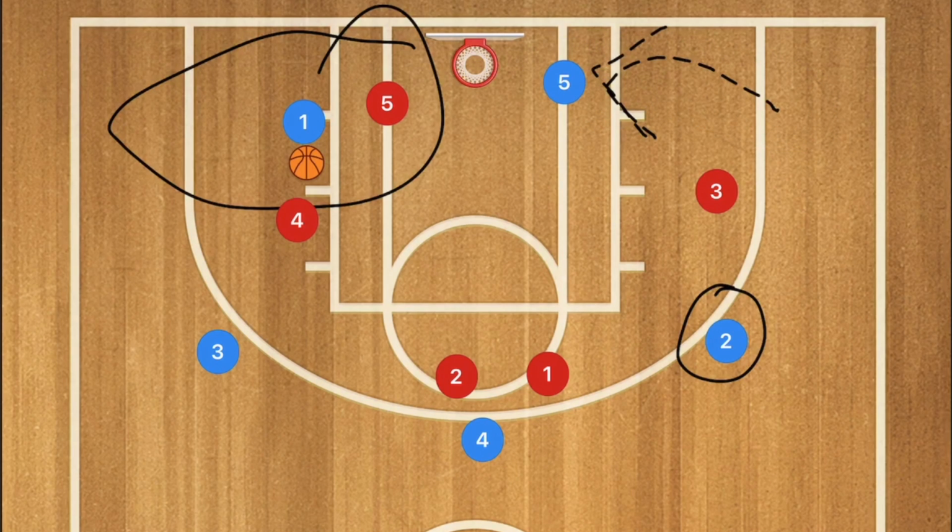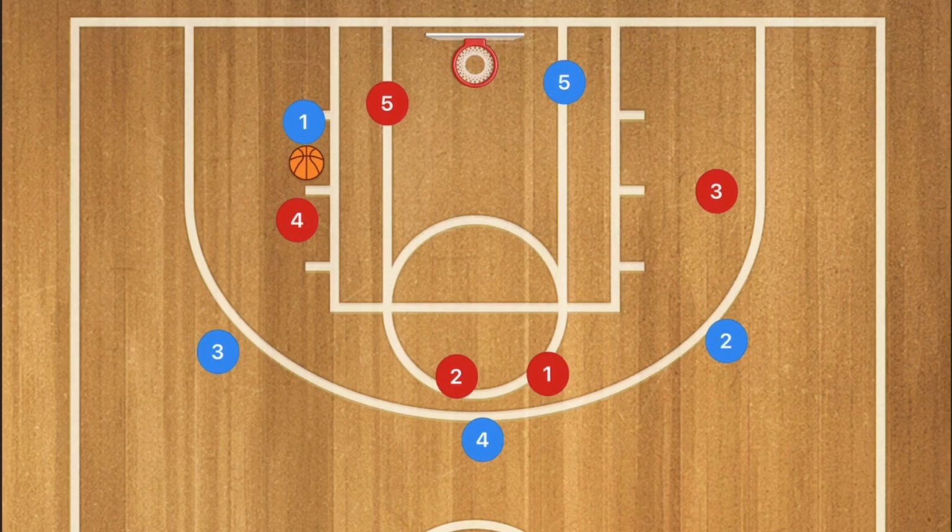There's many different opportunities. What I would say to my team if you're running a 5-out against a 2-3 is to pass often, to move, and to see where the defense is playing, because believe me, this works really well.